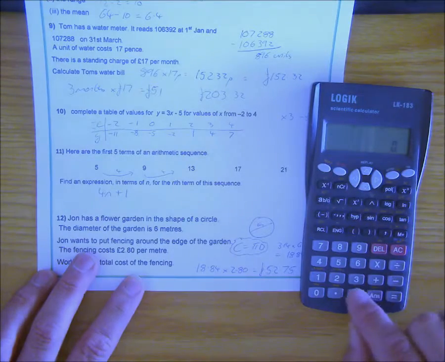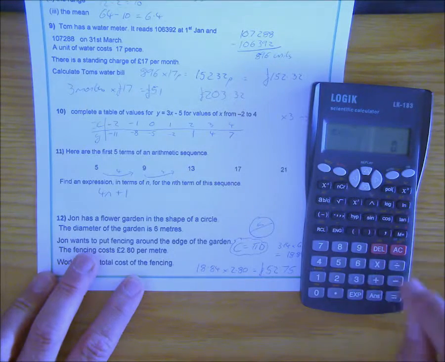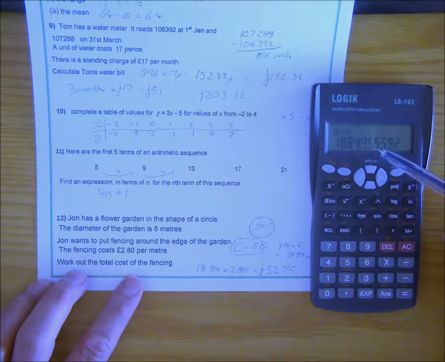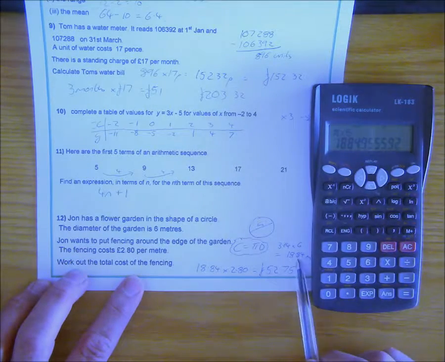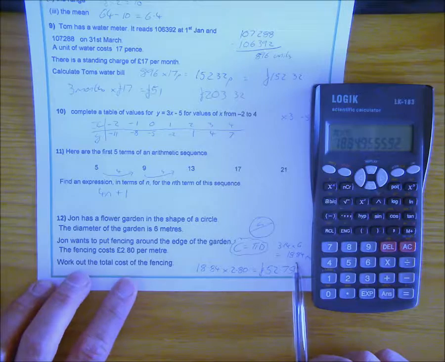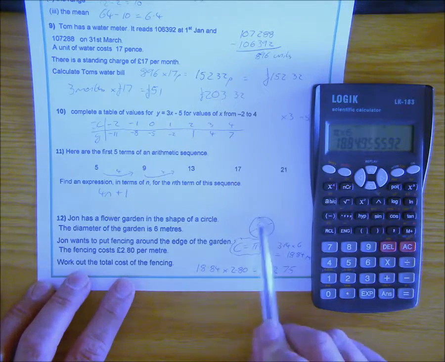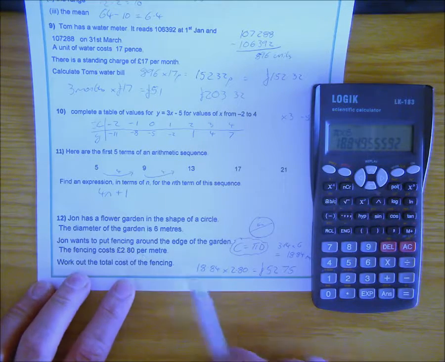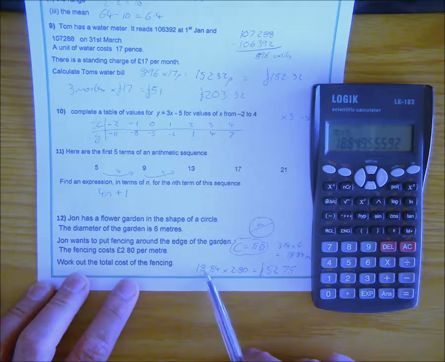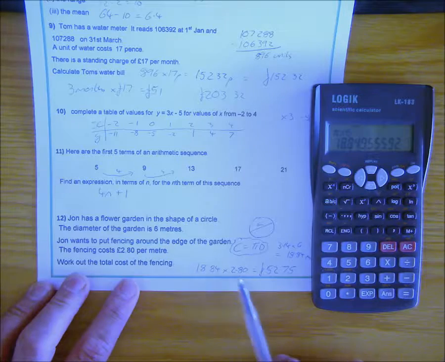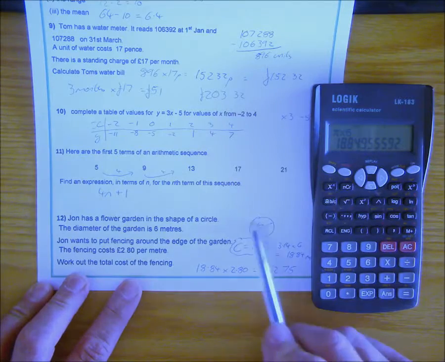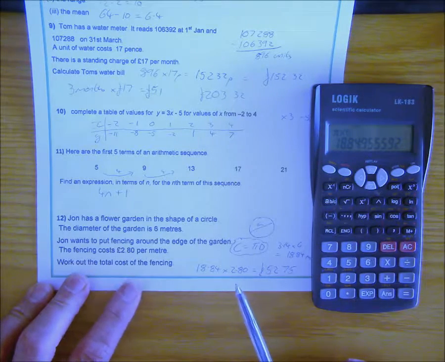If I do shift pi times by 6, I'll get 18.84955. If I've just used 3.14, I'm going to get 18.84 meters. That's the distance round the outside. If it costs £2.80 per metre, then I will times my 18.84 by £2.80 and I will end up with £52.75 to pay to put a fence around the garden.